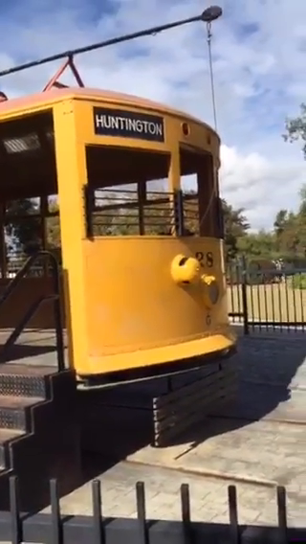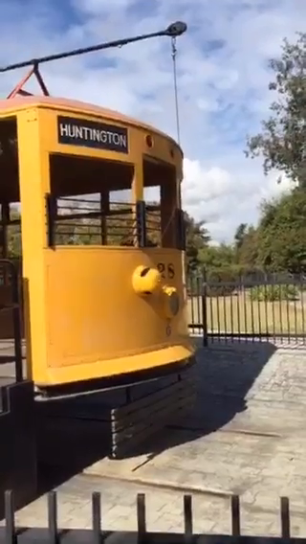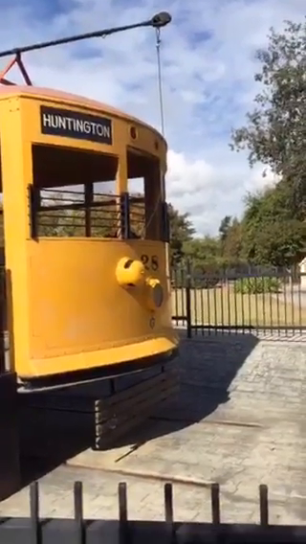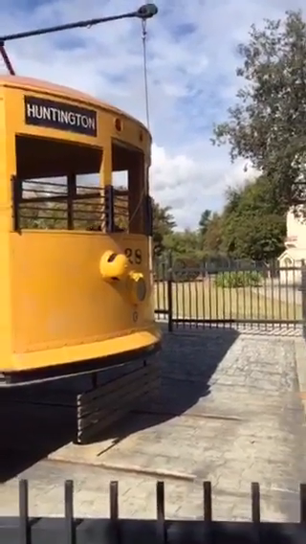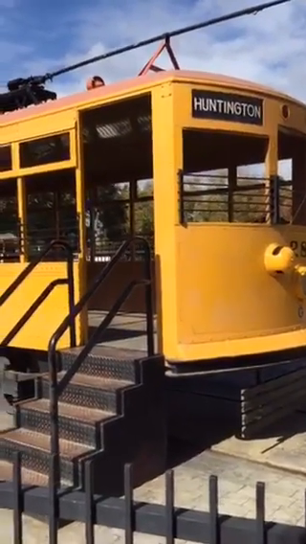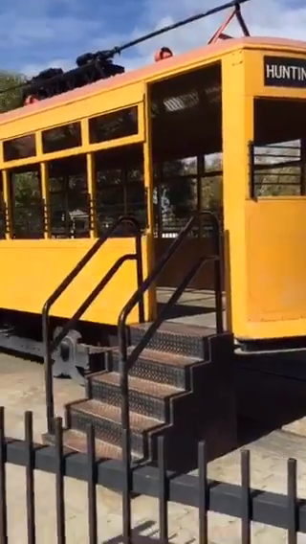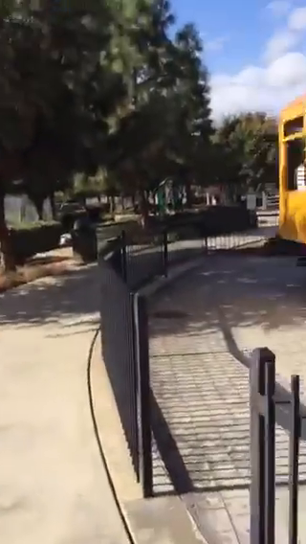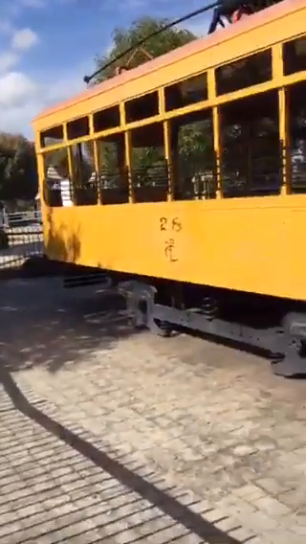This trolley car says Huntington on it. What does that refer to? Well, we just came off a road called Huntington, if you drove with me. I'm sorry I missed that last comment, because I'm kind of holding the iPad in a way that I can speak and you can hear me.